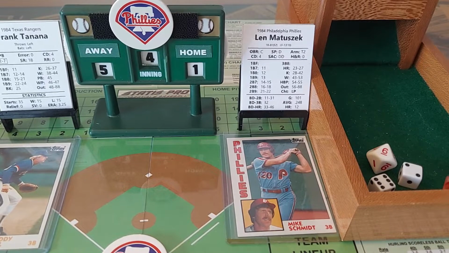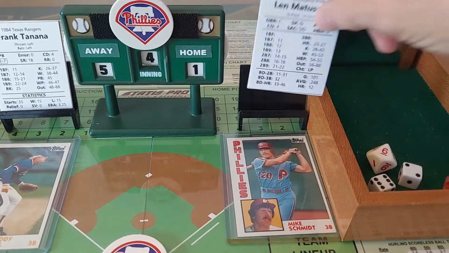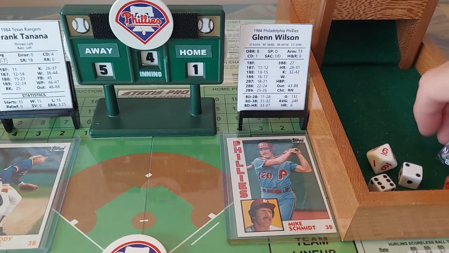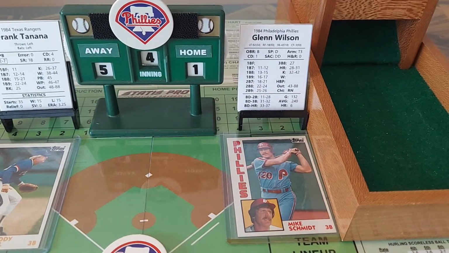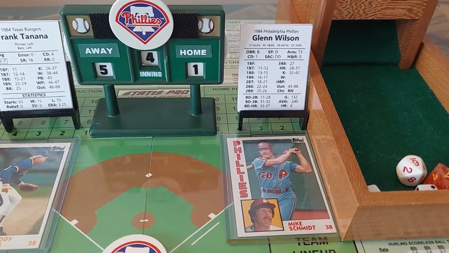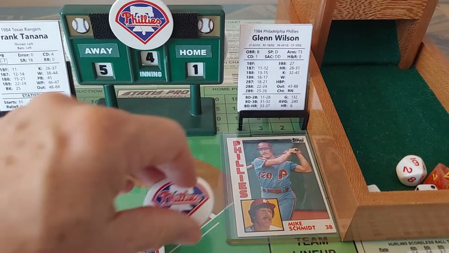1 down, nobody on. 8 is off the Matusak card. 34 is a swing and a miss for strike 3. 2 outs. Here's Glenn Wilson. Off the pitcher card, and 16 is going to be a single to center field. Wilson's on with 2 outs.